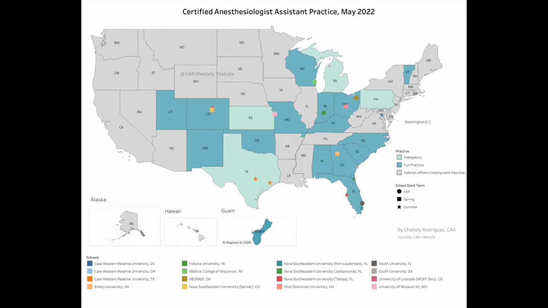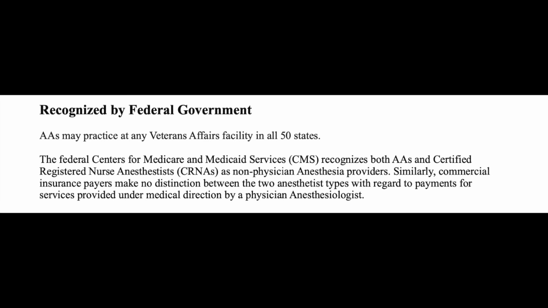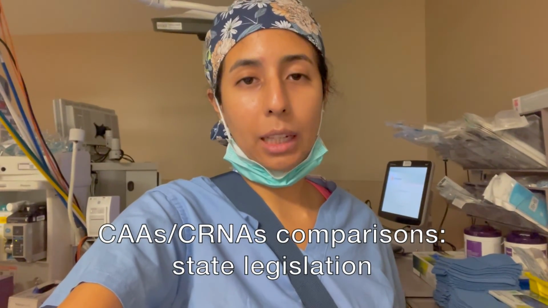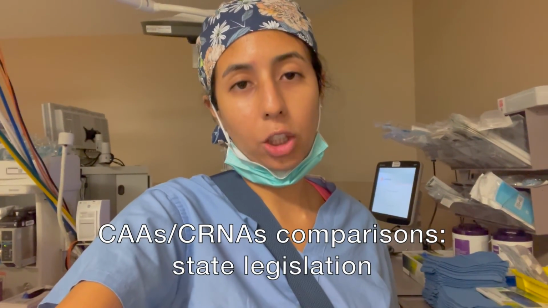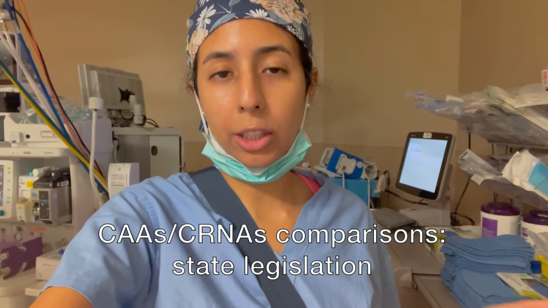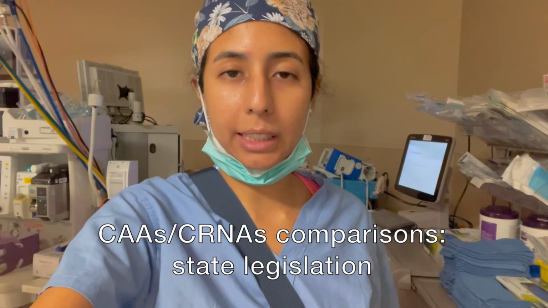Something else to consider is working in all 50 states. A common misconception about CAAs is that we can't work in every state, because we can. We work under the Veteran Affairs billing, and there is legislation that allows for CAAs to work in all the states under the Veteran Affairs billing. CAAs can work in all 50 states, however, not at the same capacity that other anesthesia providers work, for example, anesthesiologists and CRNAs. So that's something to consider if you're looking into the CAA versus CRNA profession.